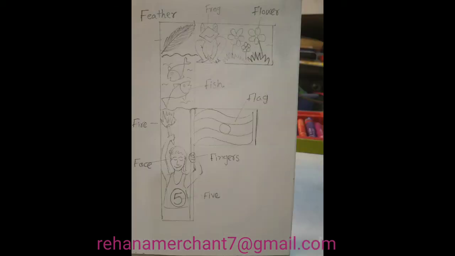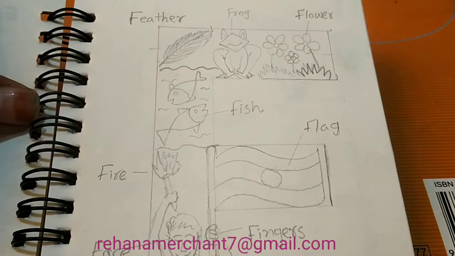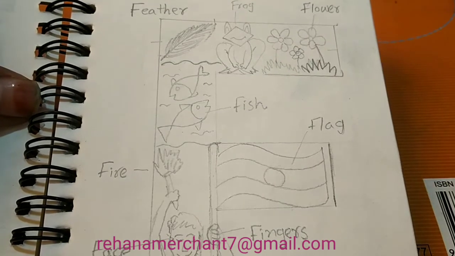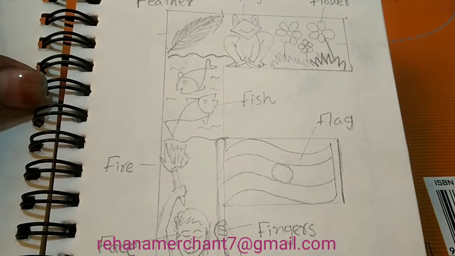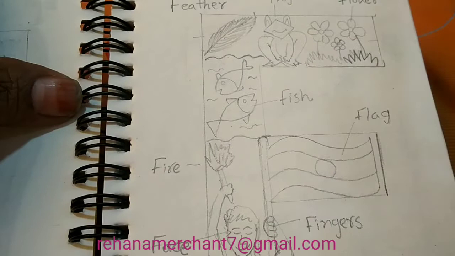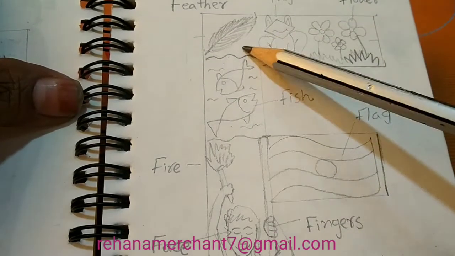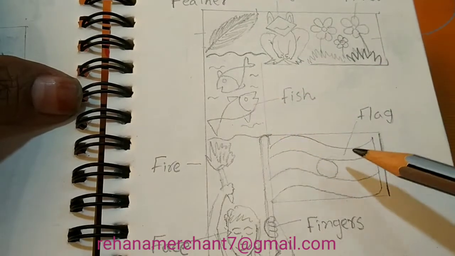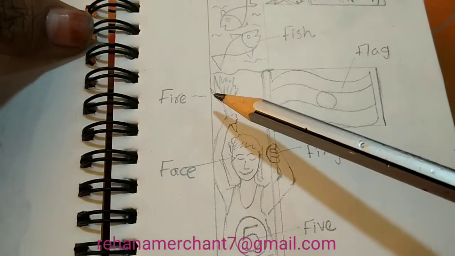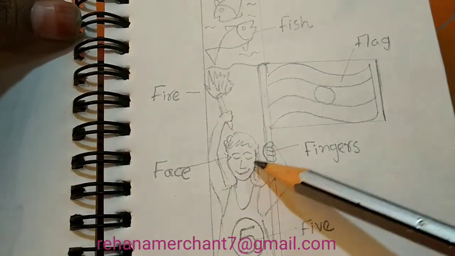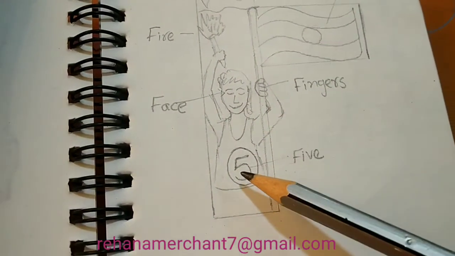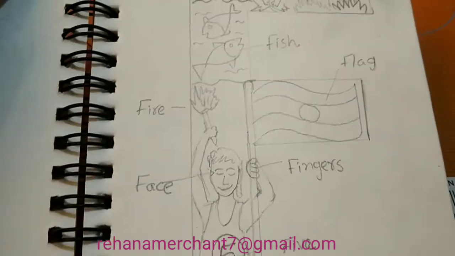In this lesson, we will use alphabet F to create our drawing. Come on, let's see what can we draw using alphabet F. See, feather, frog, flower, fish, flag, fire, face, finger. Number 5. Come on, let's start.